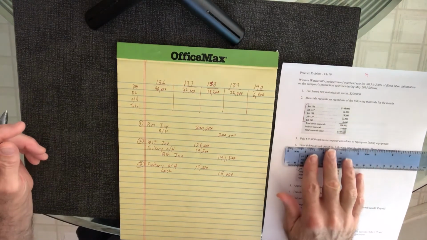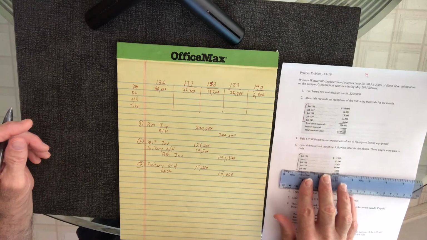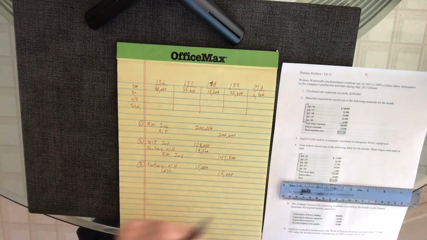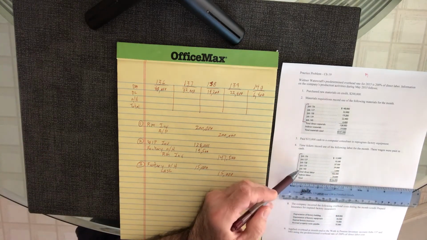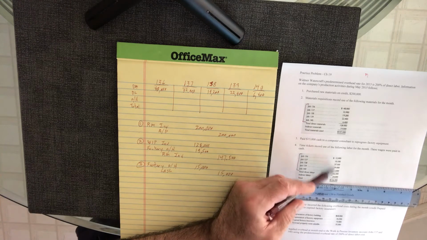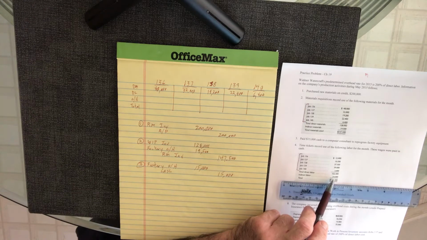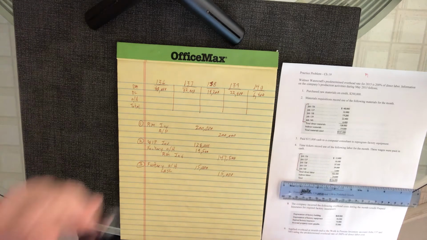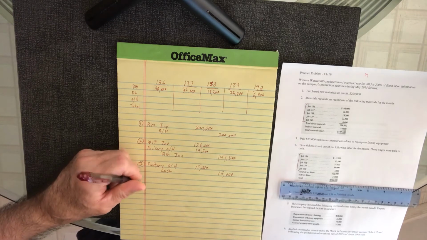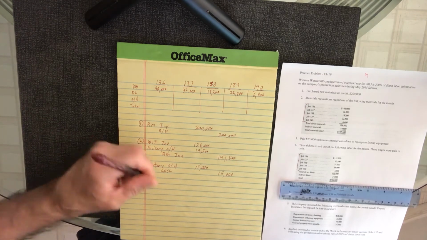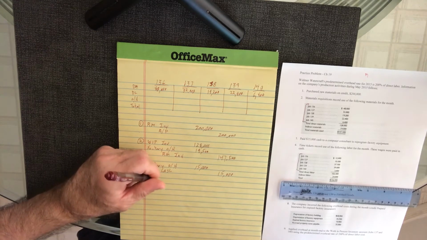Okay. Then it says we have time tickets that were recorded. Jobs 136 through 140 have all the direct labor parts, okay? And then there's indirect labor. The indirect labor, 24,000, goes to, guess where? Factory overhead, that's right. Okay, so number 4, my journal entry is going to be a debit to work in process for the direct labor.